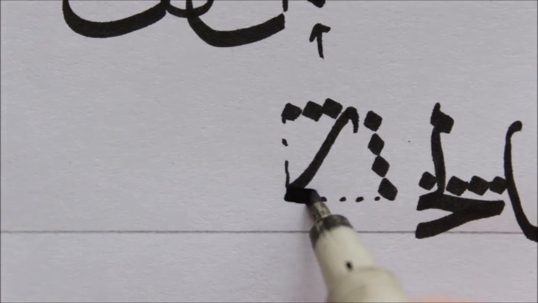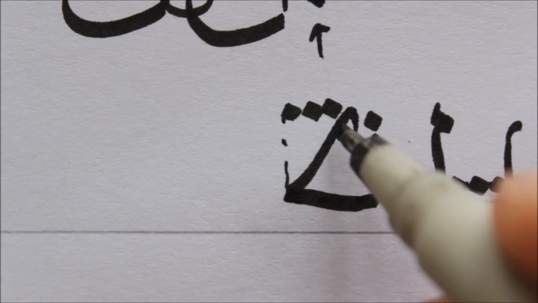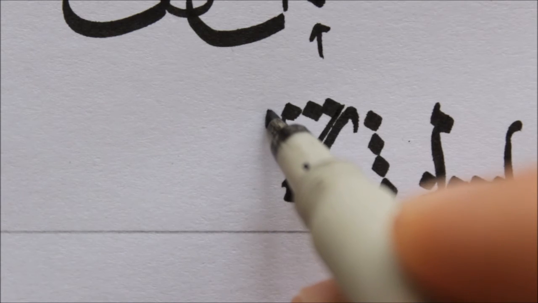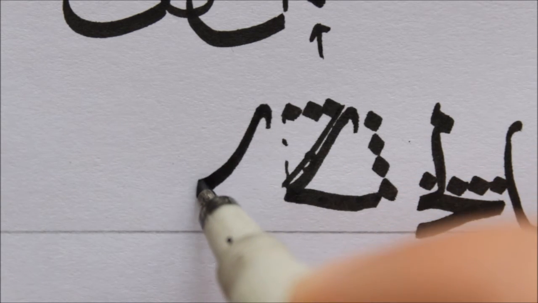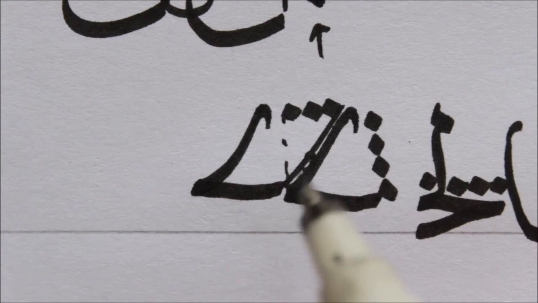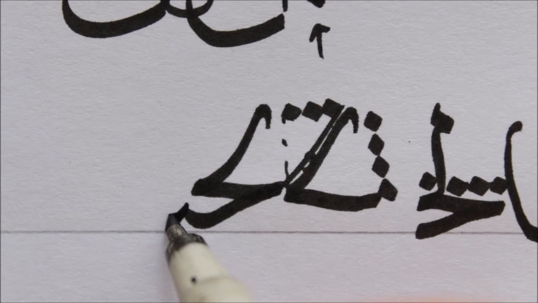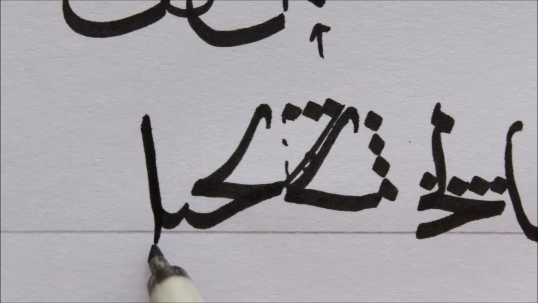Then you continue with the hat. Now here you have a curvature, so you go up sharp, then you curve sharp to the other way, then you go back. This comes with the hat. For example, al-habl.